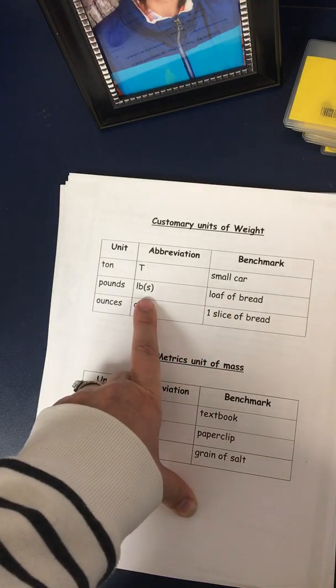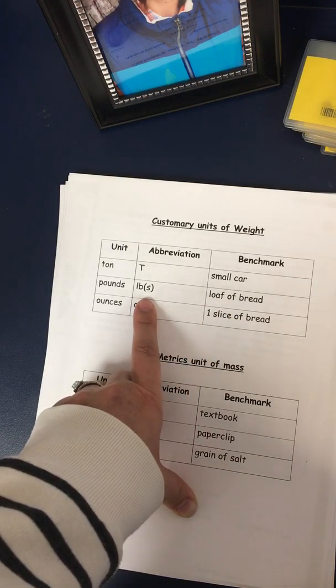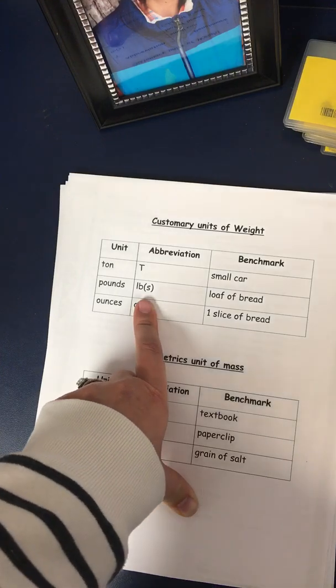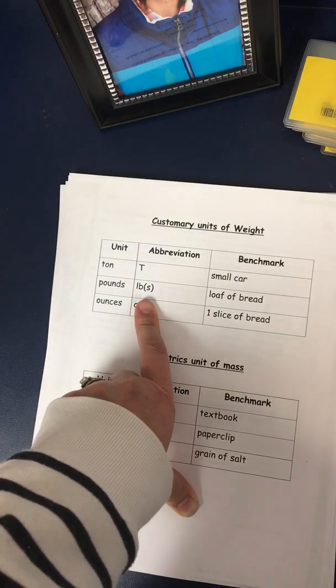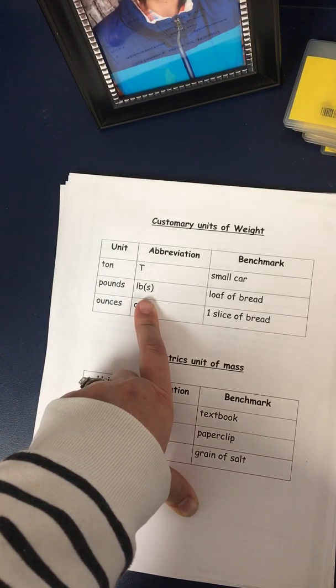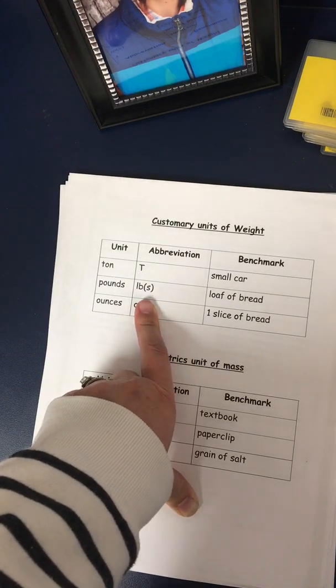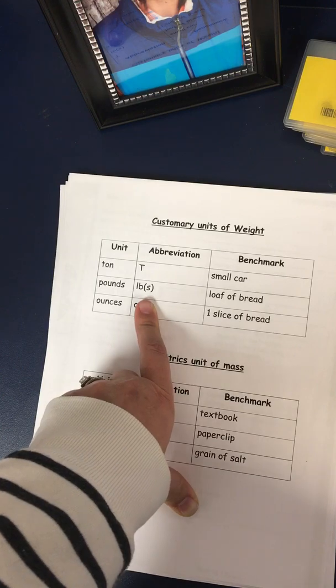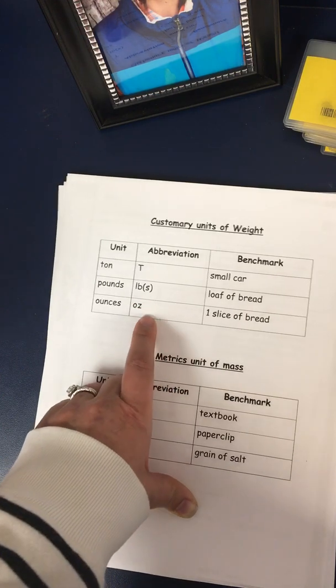And so you could think of small objects like maybe a bicycle, human beings, small animals, we would use pounds to measure, where big things such as ships that are in the sea, you would measure them with tons. Maybe cars or semis, you would do their weight in tons.